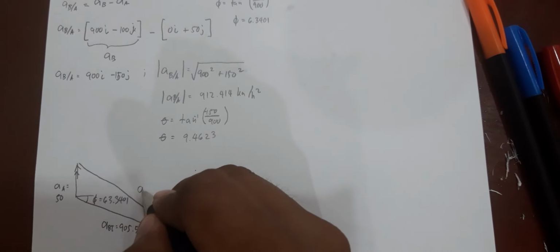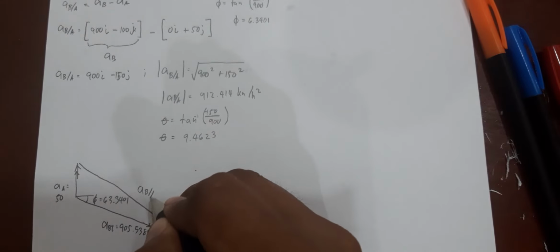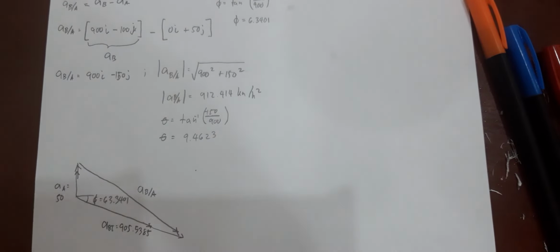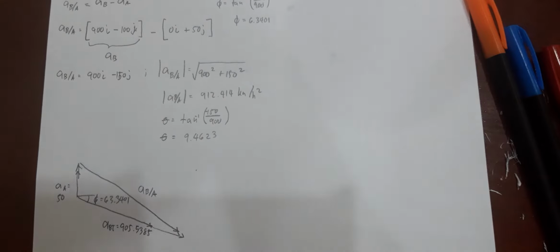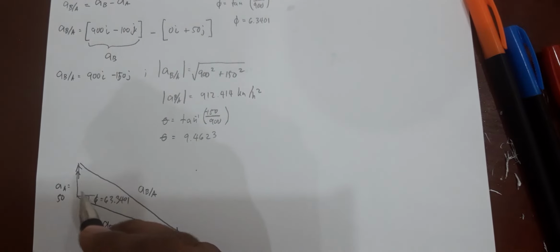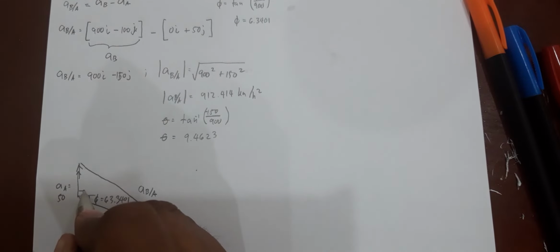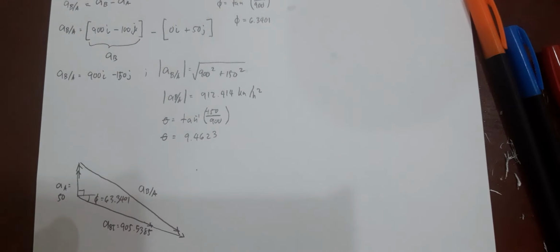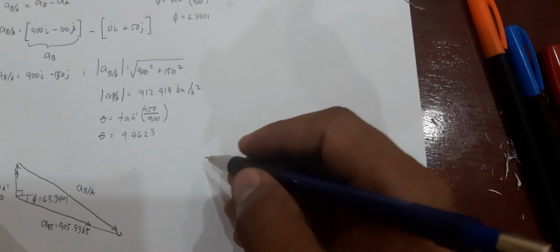So you would have the acceleration of B relative to A. Since you have a side and another side, you can calculate for this one because this one is 90 degrees.